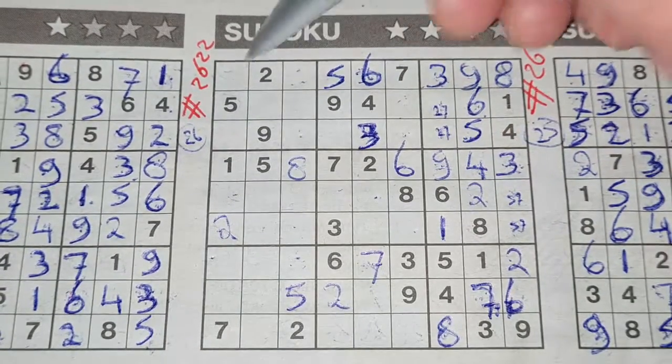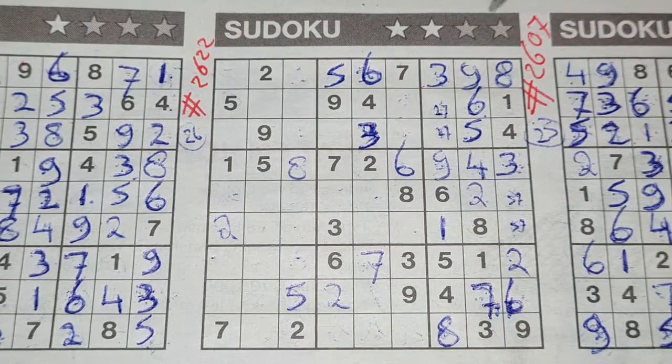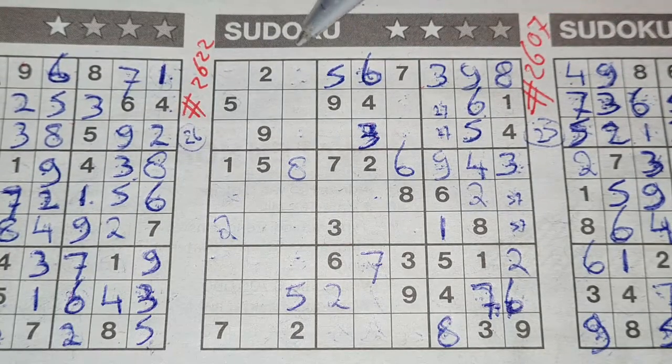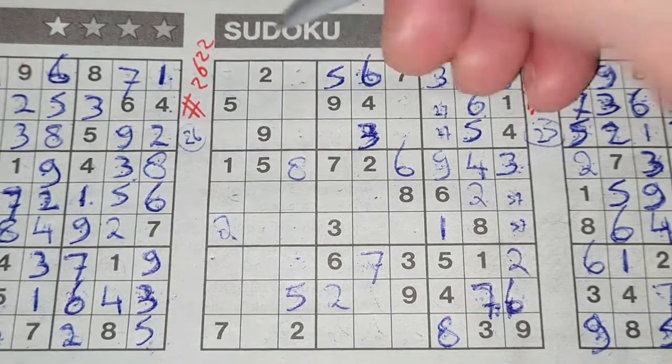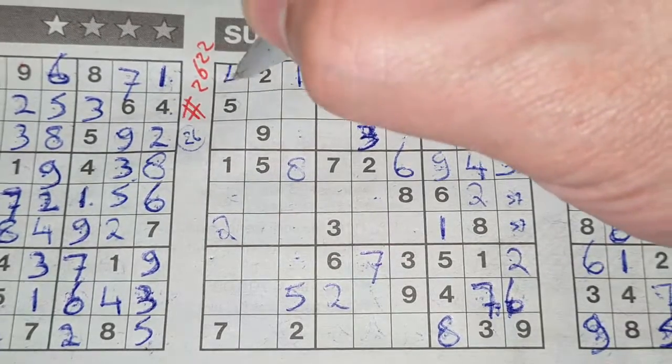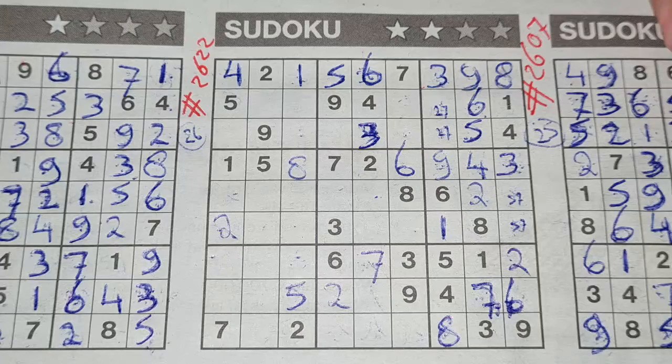Alright. 2 boxes left in the first row for the numbers 1 and 4. We have a 1 there, no 1 there. 1 should be here and 4 goes there. Alright.